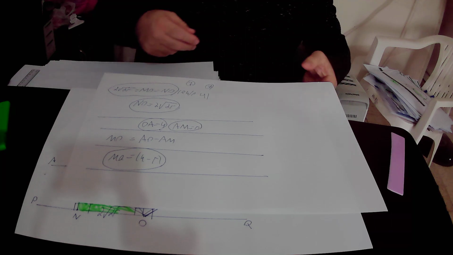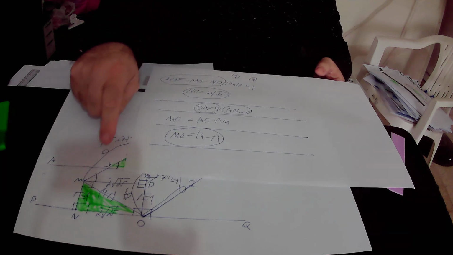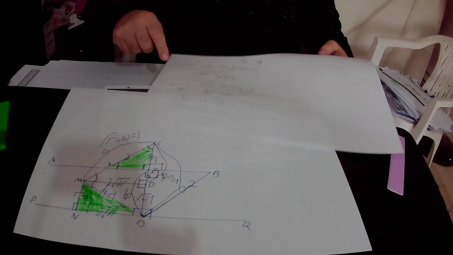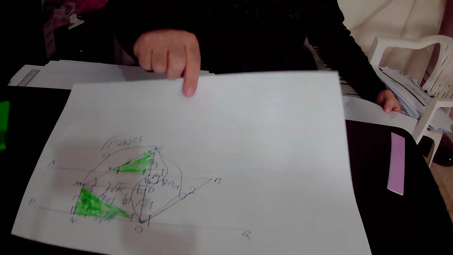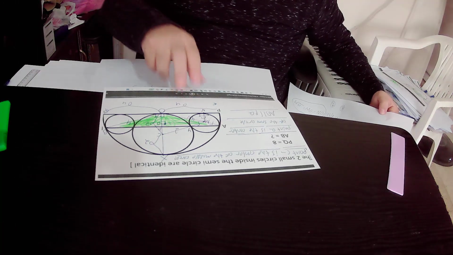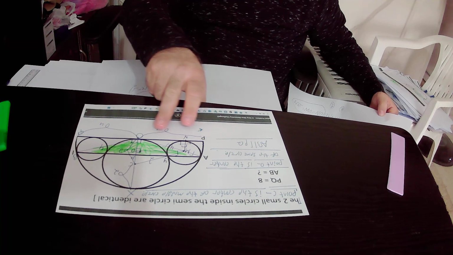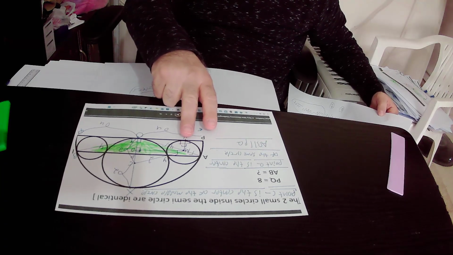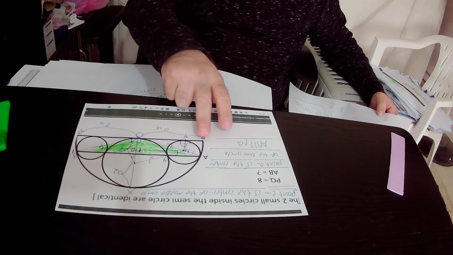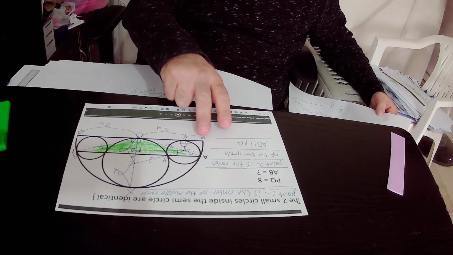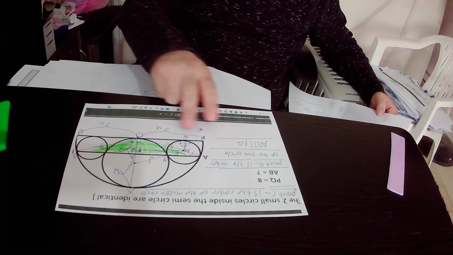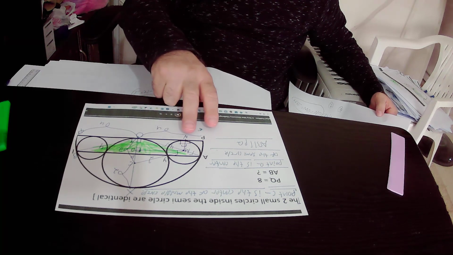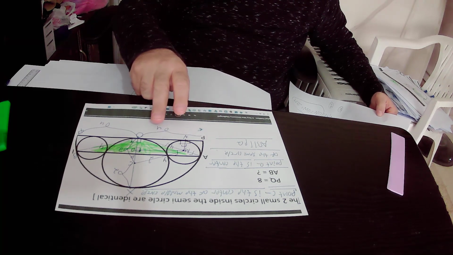Okay, then we connected together points M and O by a straight line. And then we connected together points A and M by a straight line. AM is actually the radius of the small circle. AO is the radius of the semicircle, it equals 4 units.